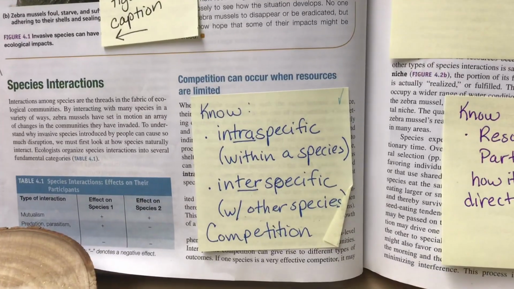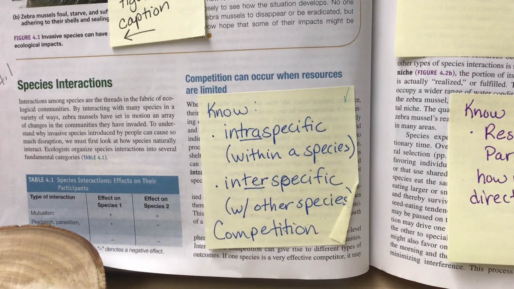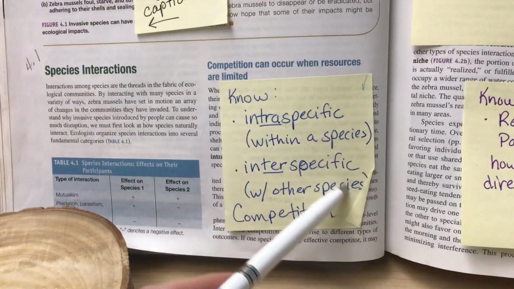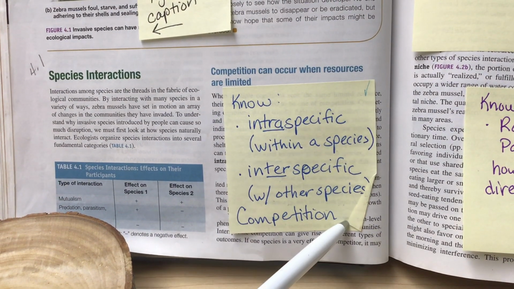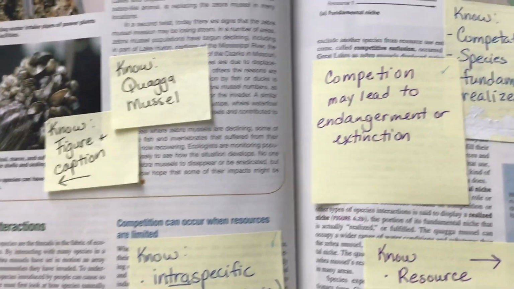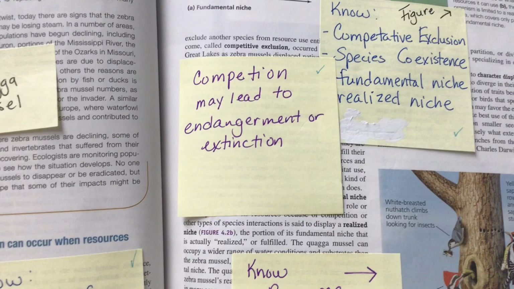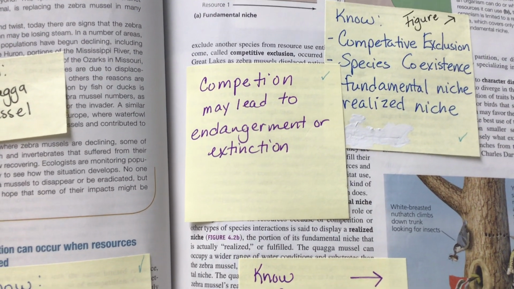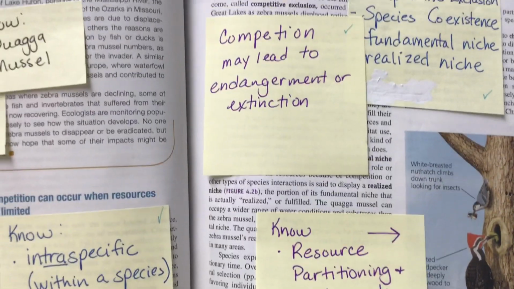Okay, down here on page 76 starts talking about competition. So know the difference between intra and inter-specific competition. On page 77, make sure that you understand that competition can lead to endangerment or extinction, especially competition with other species.